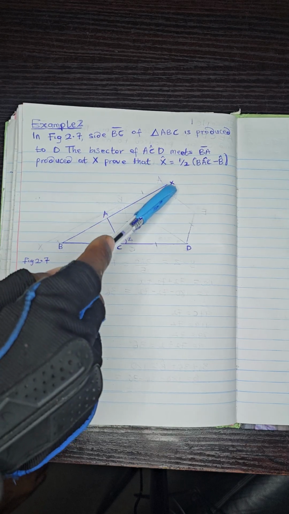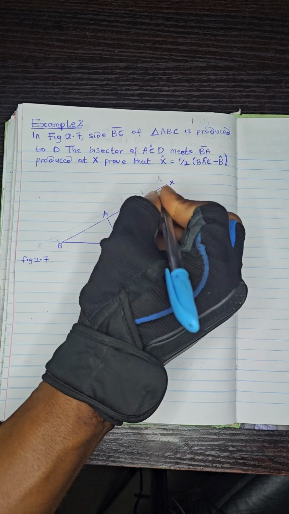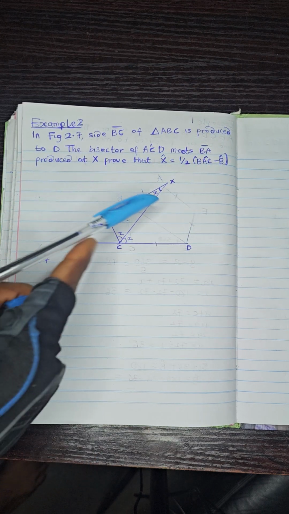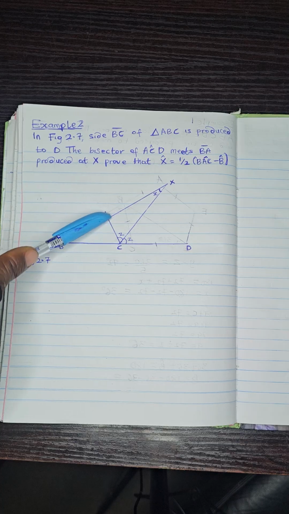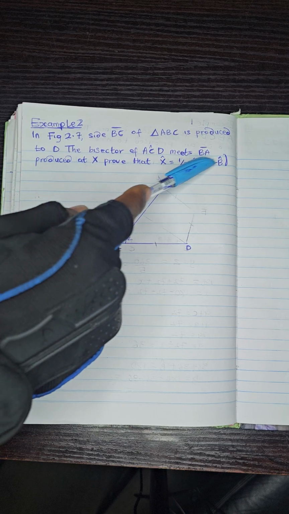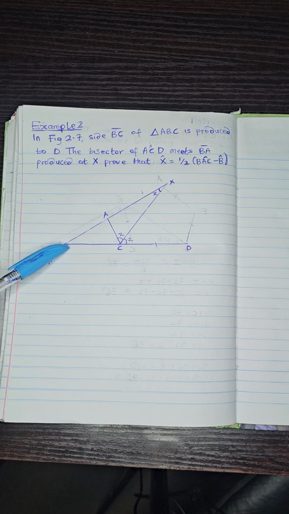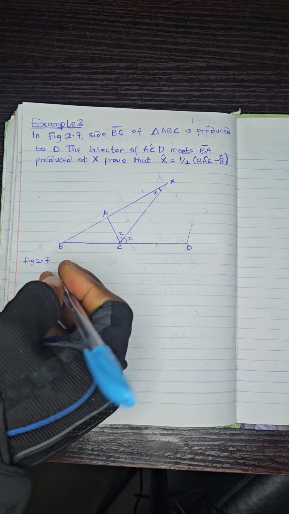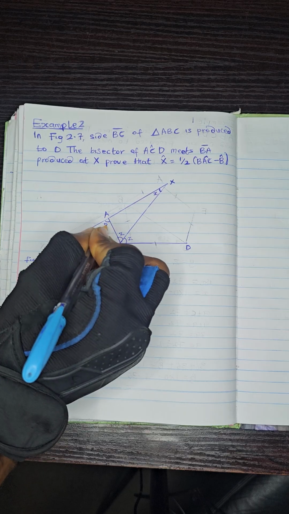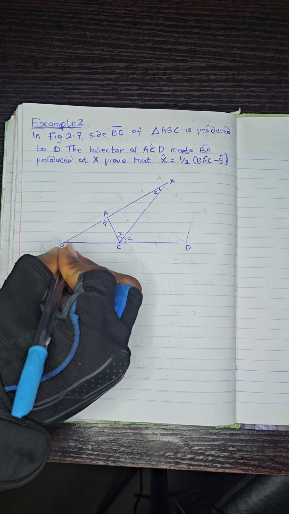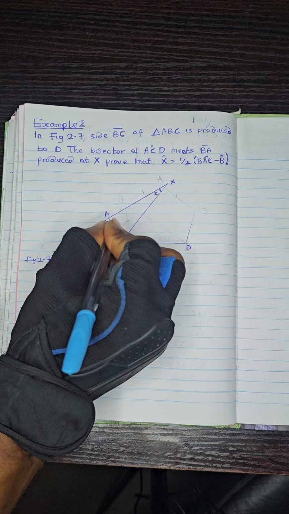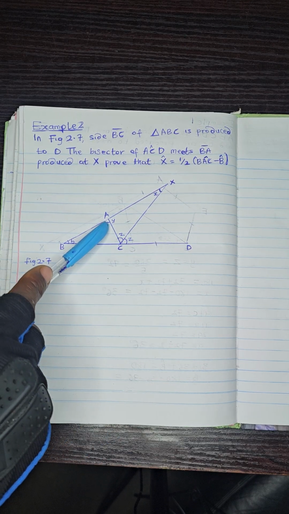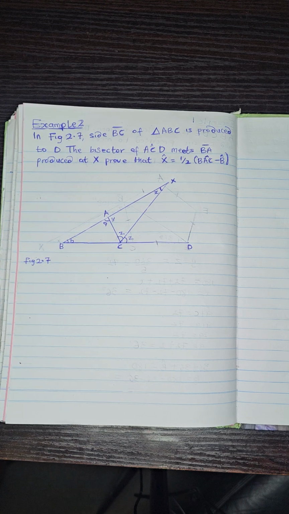Prove that this angle, let me call it X here also, angle X, small x, is equal to 1 over 2, that's half of BAC minus B. So let me call here A, call here B, call here Y. So I'm trying to tell us to prove that this X is equal to this minus this, whatever you get, half of it.